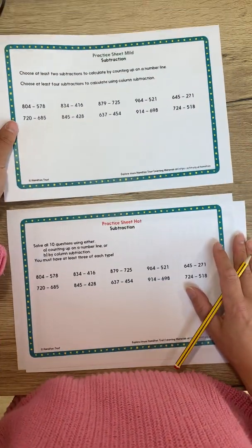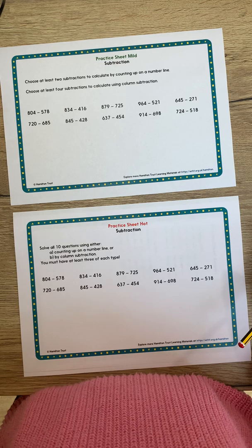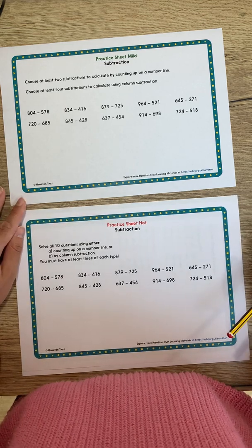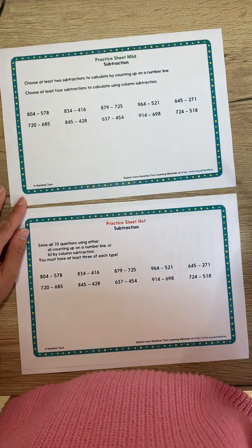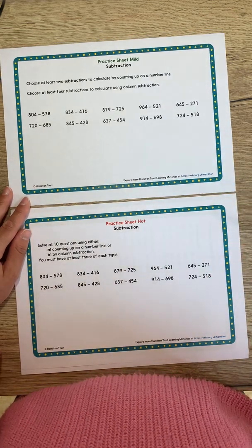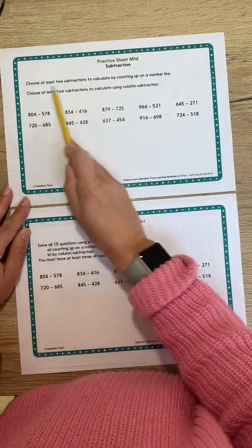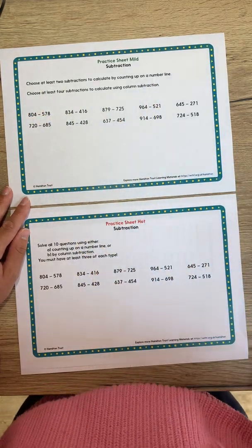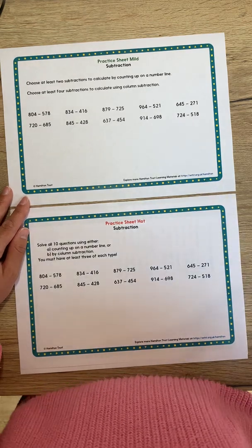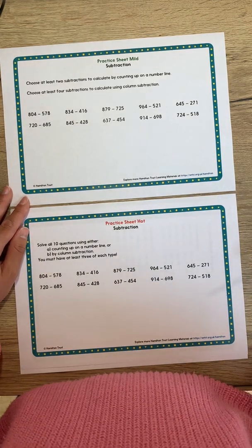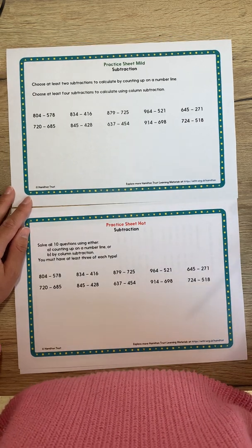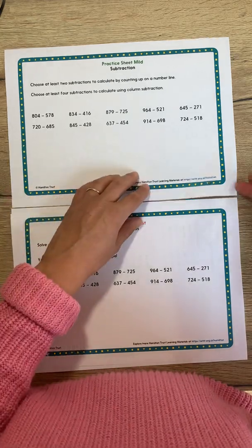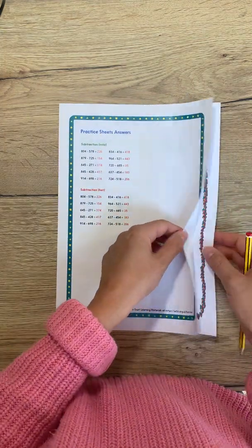So you've got your mild and hot practice sheets. I can see here actually that they are exactly the same. So you're going to choose one and you're going to choose the method that you would like to use. If you want to complete them by using the advice on these sheets, that's absolutely fine, or just use the method that you feel most comfortable using out of those 3. So your options are expanded, compact, and the frog jump method, finding the difference. We have your answers to self-mark once you've done that.